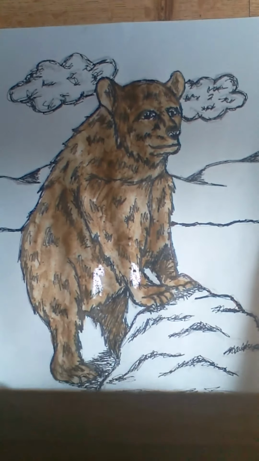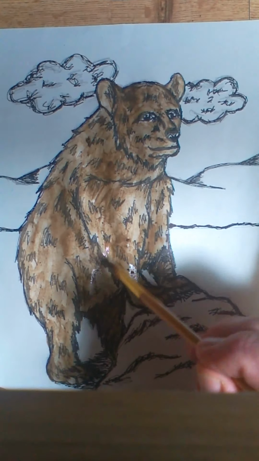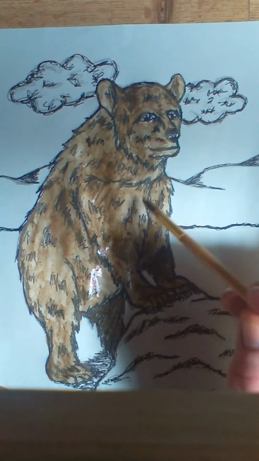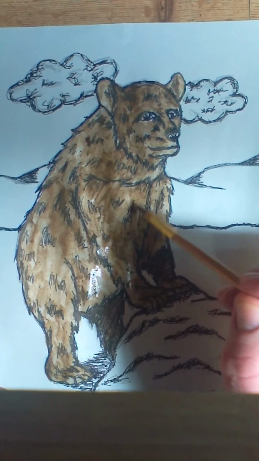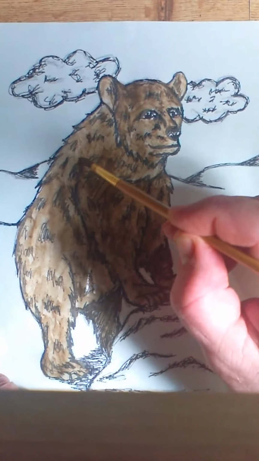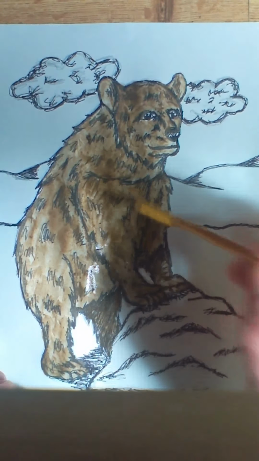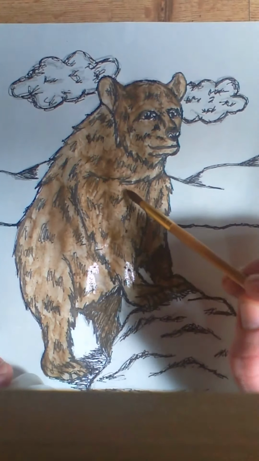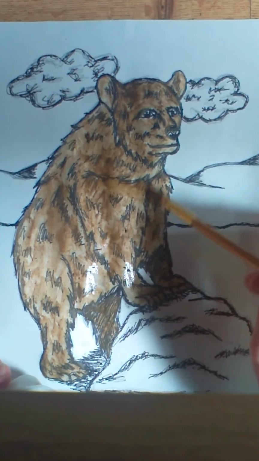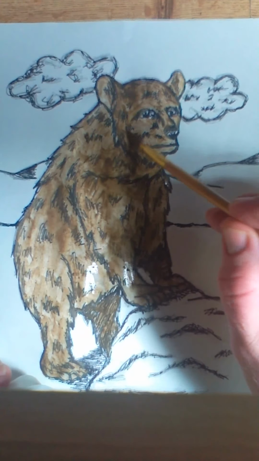But what I'm saying is, in terms of the video here, if you have way more time, let that first layer dry a little bit, and then if you have areas where you want to put some darker values in, go ahead and do that.